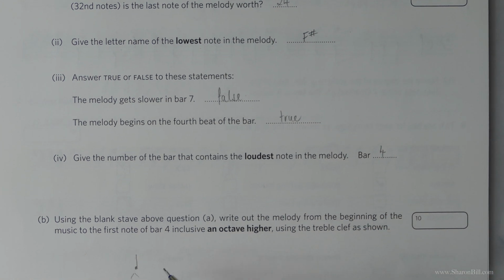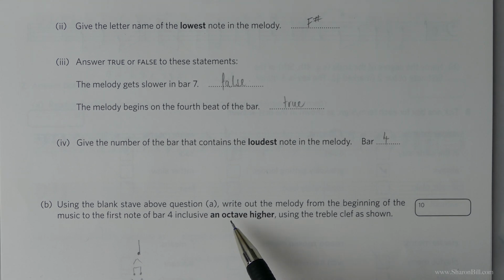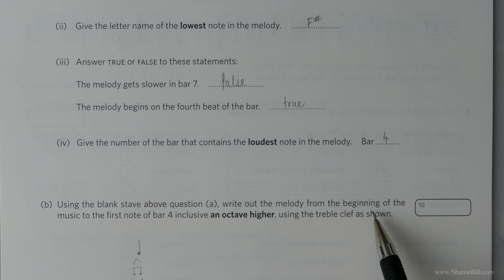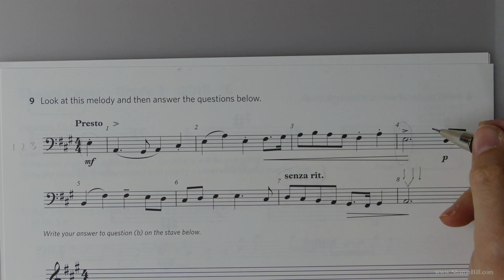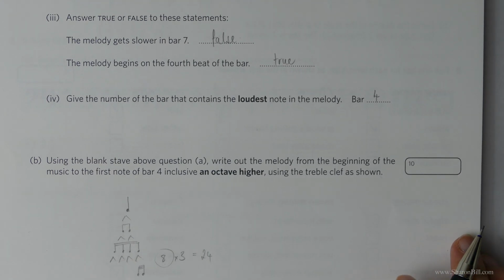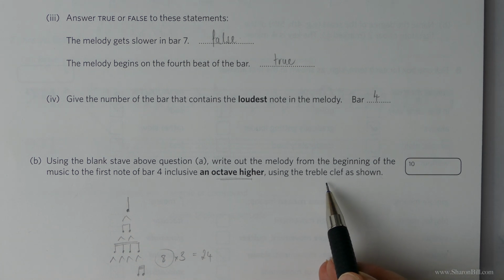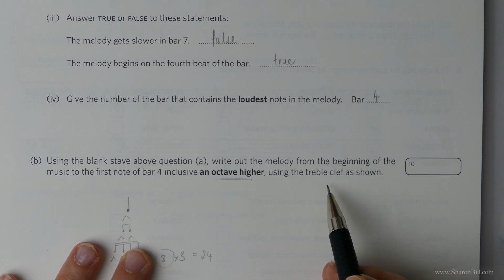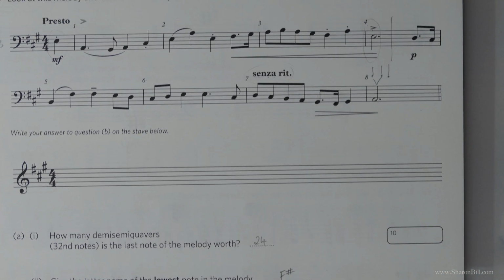Now then, we have to rewrite the melody. Just make sure we're copying out the correct bit from the beginning of the music to the first note of bar 4. So we're going from here to here. However, we need to make the music an octave higher, and we need to switch to treble clef. And the way to make sure we're ending up in the correct octave is to use middle C as an anchor point.